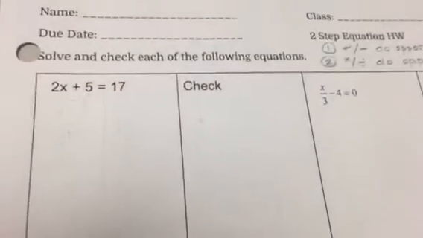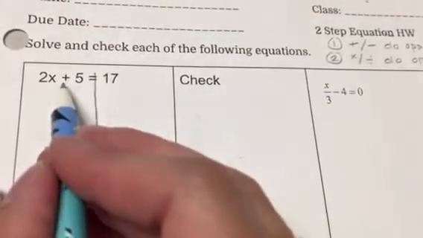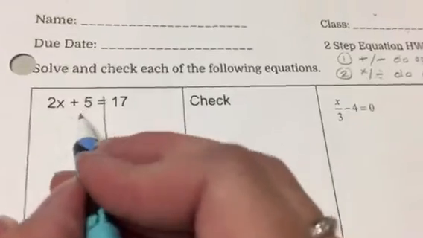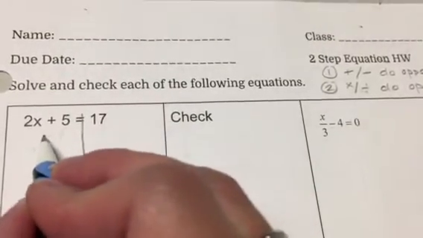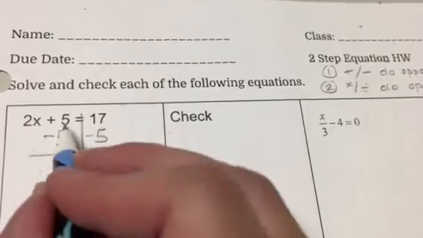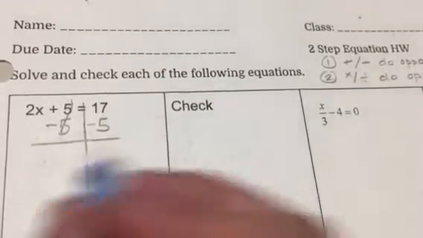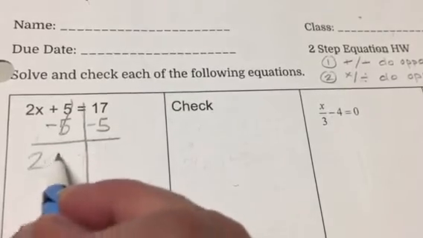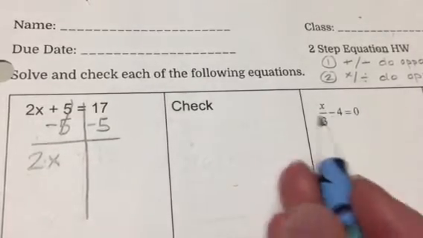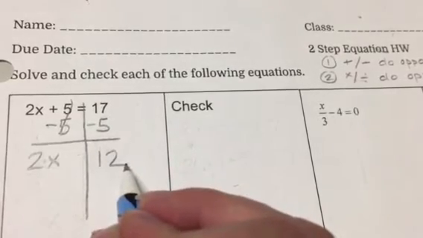So I'm going to put my line down at the equal sign right here. And I'm going to look for adding or subtracting. And I see add 5. So I'm going to do the opposite of that, which is to subtract 5 on both sides. Adding 5 and subtracting 5 becomes 0. On this side, I'm left with 2 times x. And here, 17 minus 5 is 12.